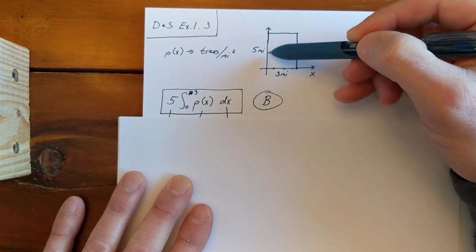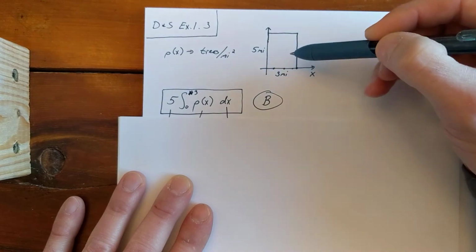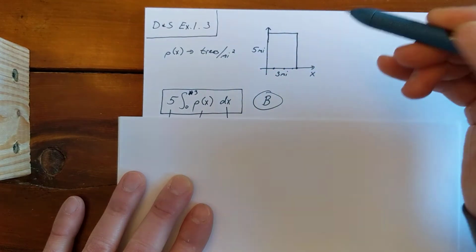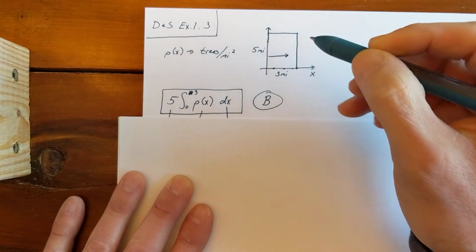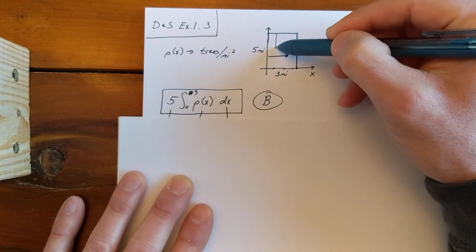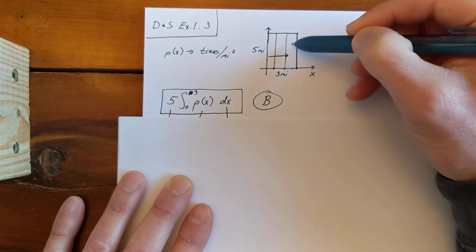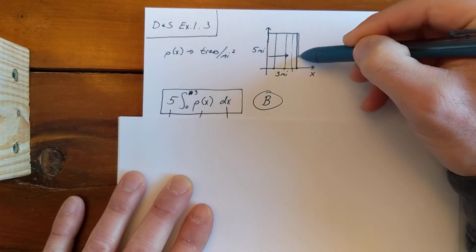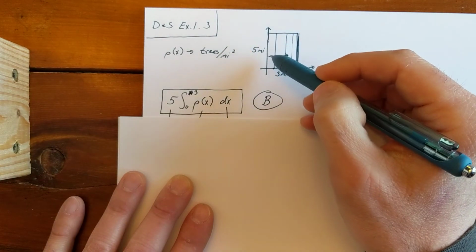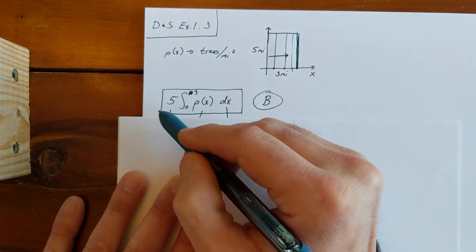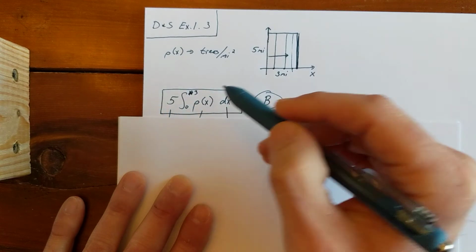But this 5 mile side has remained fixed. We're not talking about wandering away from the 3 mile side. We're going away from the 5 mile side this way. So no matter where we cut this rectangle off, whether it's here or here or here, or in the full size right there at 3, the 5 is going to remain fixed as, I guess, the height of that rectangle. So that's why we have a 5 out in front.